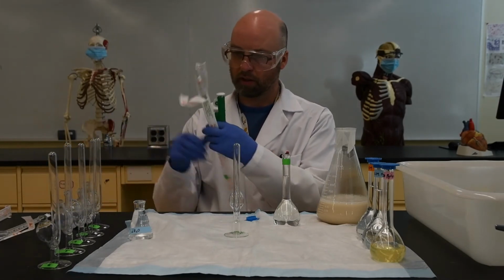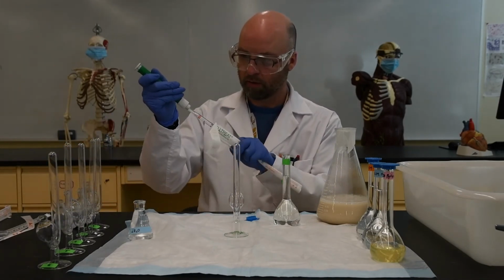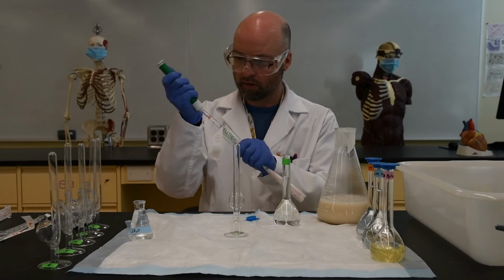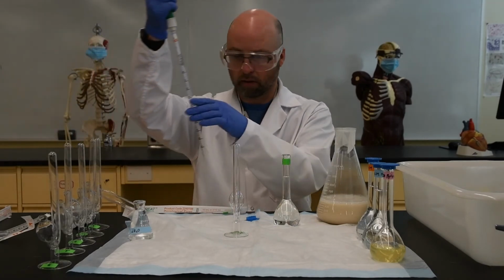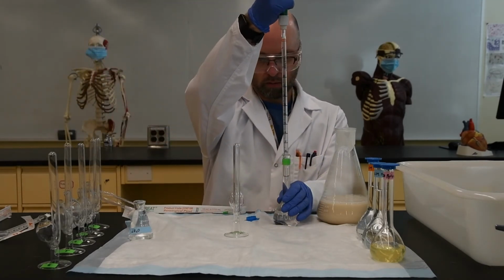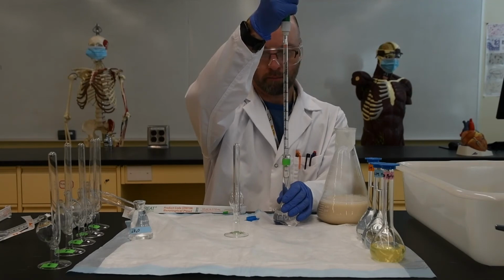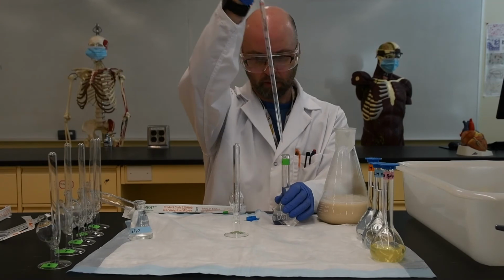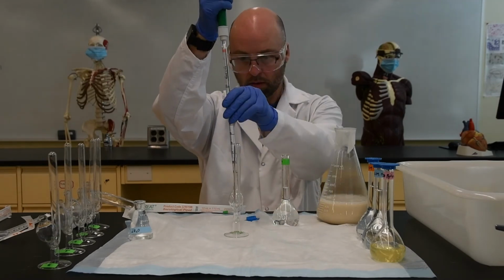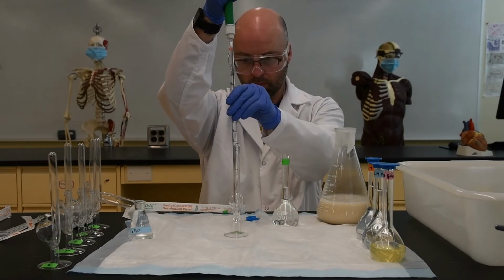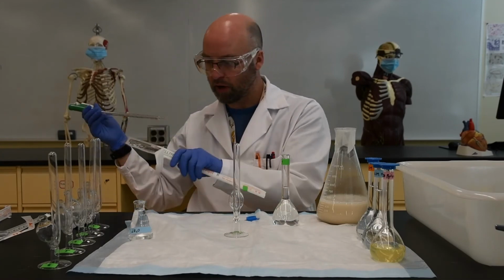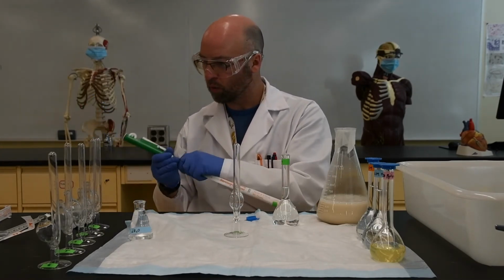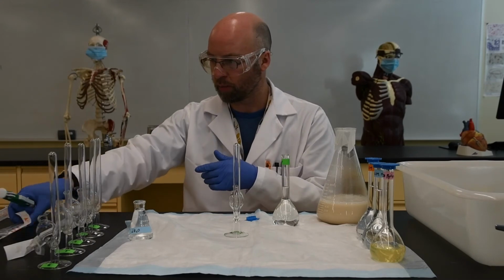We'll use these pipettes. Right. And this one also has 5 ml of water, so obviously I'm going to use a fresh pipette.